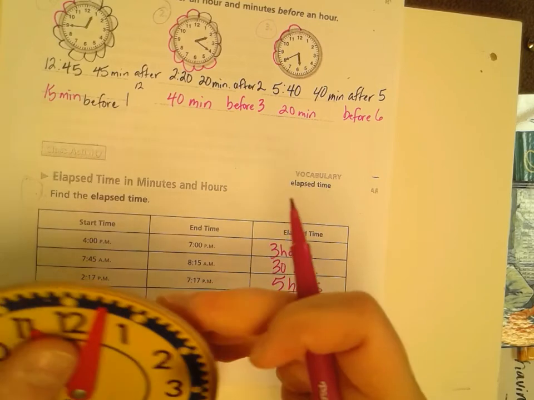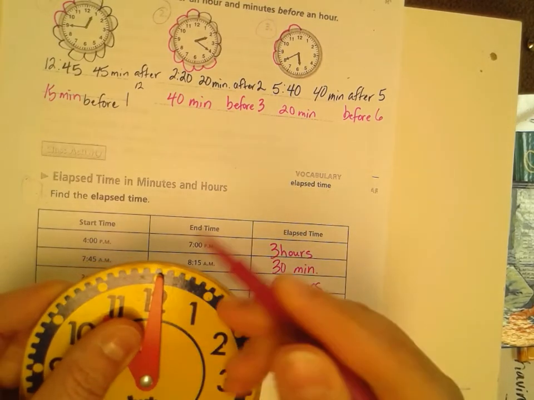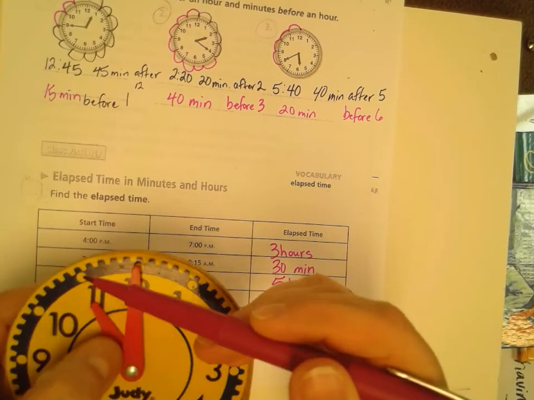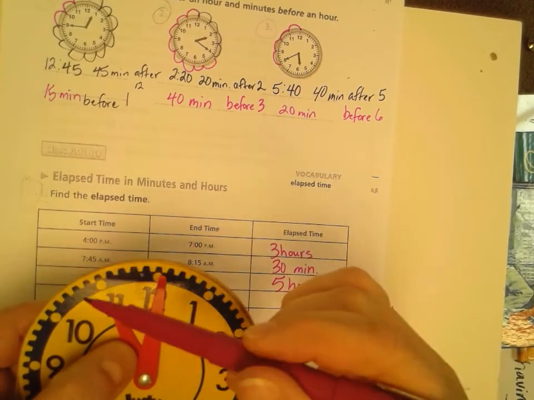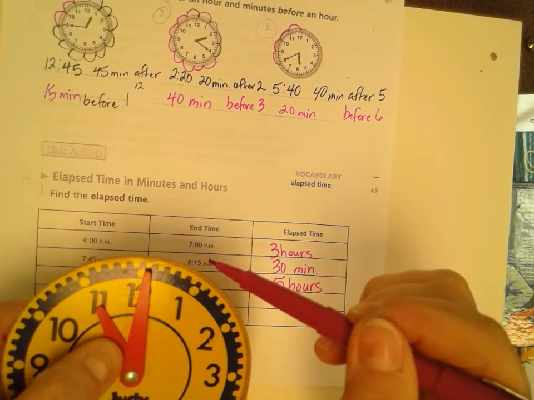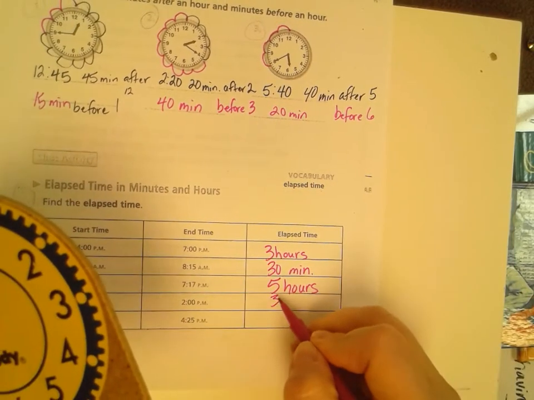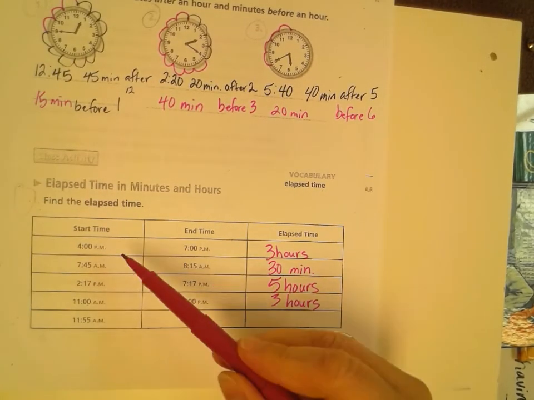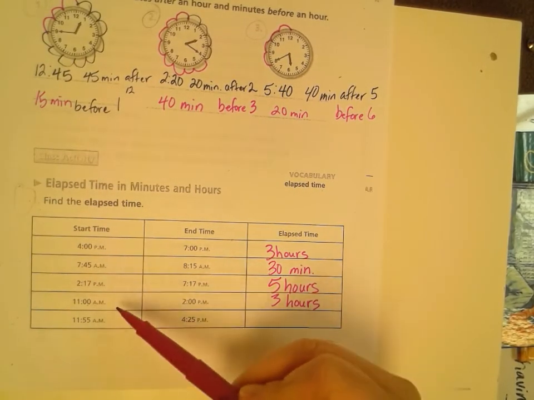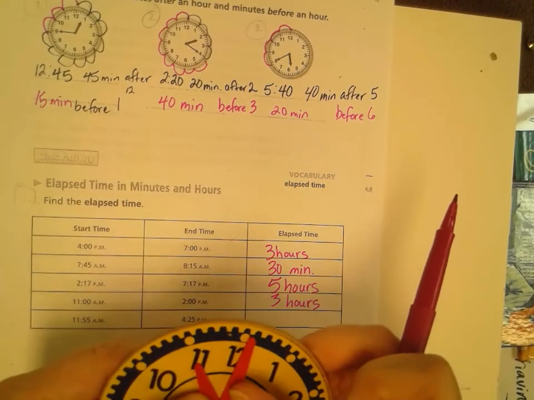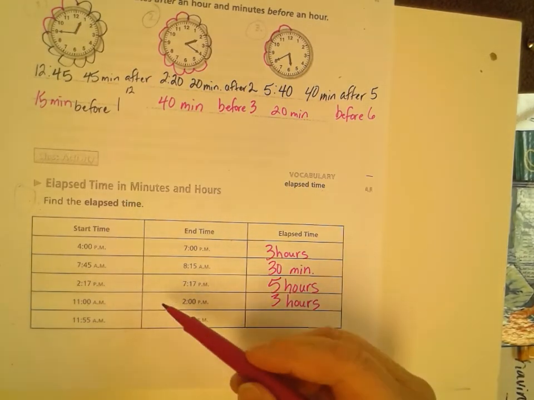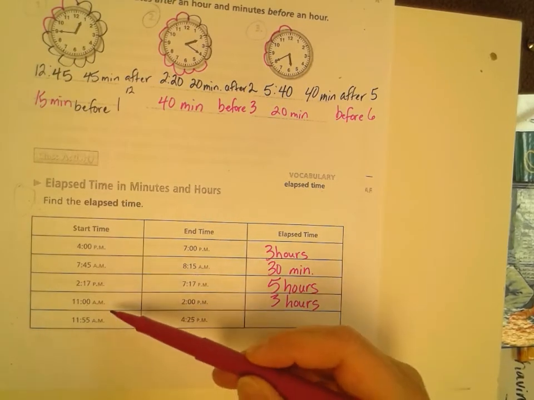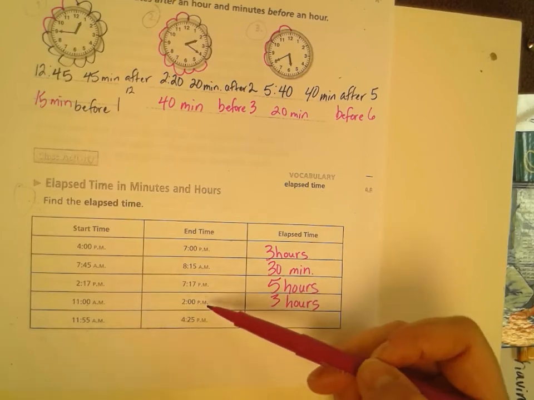And then 11 o'clock to 2 o'clock, same thing. You can keep that lovely minute hand where it needs to be. 11 o'clock will be there, and then as this moves around, it's going to be 1 hour, 2 hours, 3 hours. You'll notice that they also have AM to PM, or PM to PM, AM to AM, because in this case it passed the 12 o'clock. So it would either be 11 PM to 2 AM, but it's more likely you're going to have something happen from 11 AM to 2 PM, which is 3 hours.